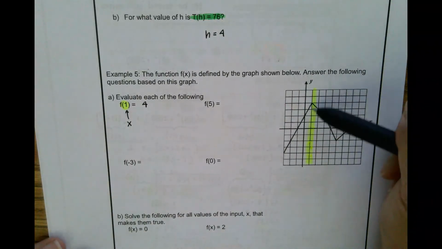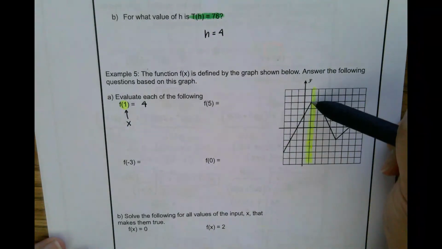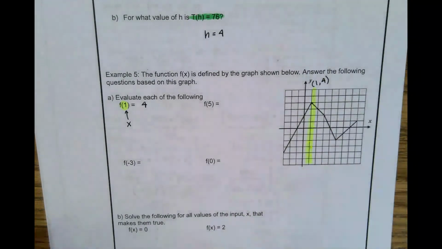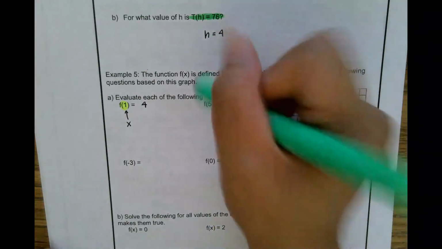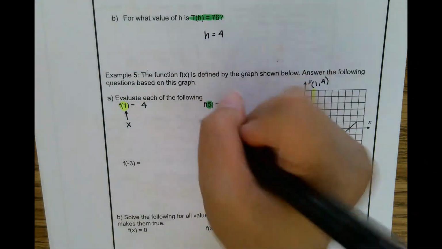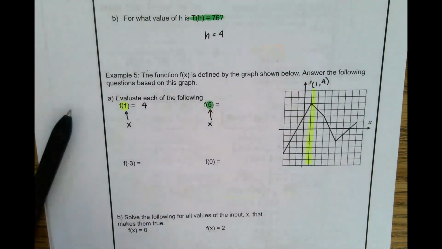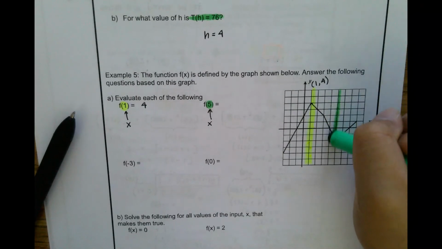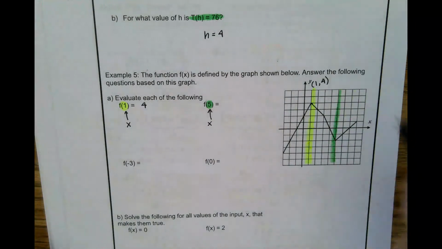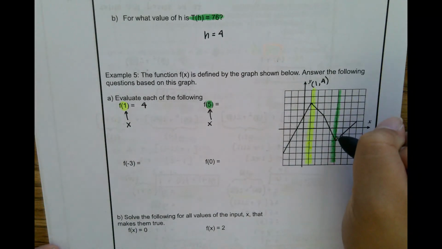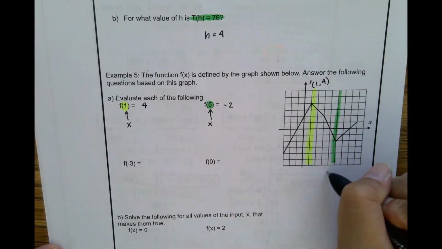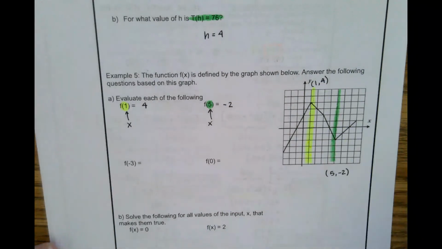Right, so here all my x values are 1. Where does it touch the graph? Right here at 1, 4. Okay. So here, this time, f of 5, right, my x value is 5. So where is my x value 5? So 1, 2, 3, 4, 5. So that's here. Right. Where does it hit my graph? Right here at -2. Right, so -2. The reason why here is the point is 5, -2.